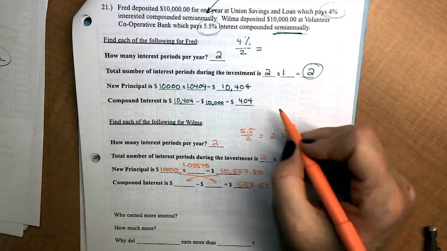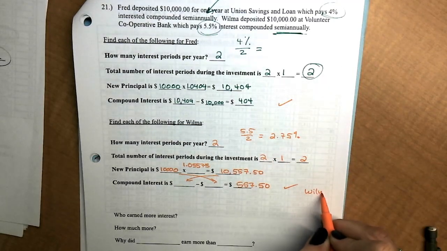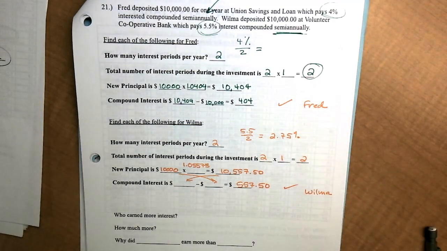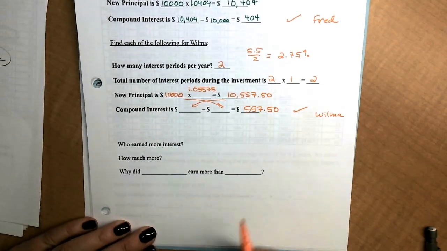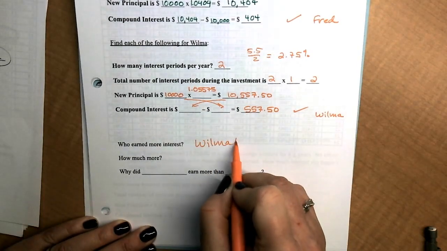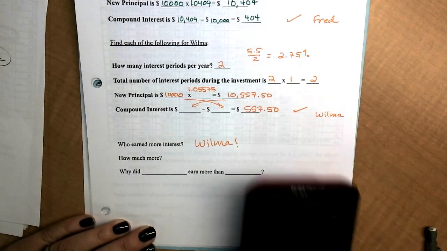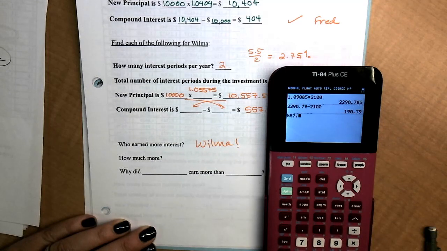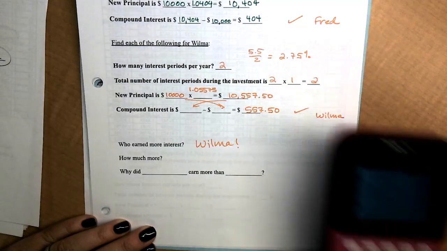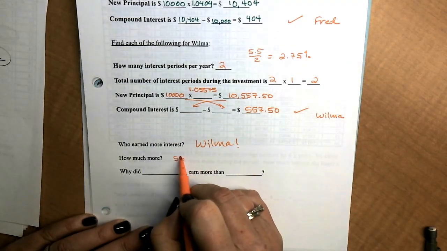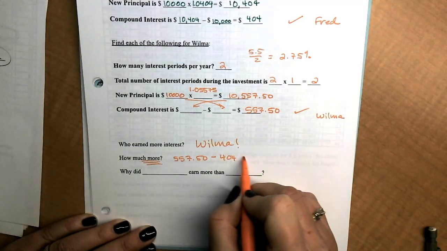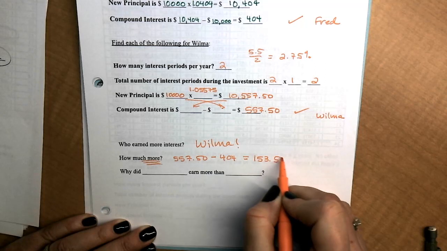Now obviously Wilma earned more interest. So this is Wilma, this is Fred. What kind of characters are these? These are Flintstone. Meet the Flintstones. Who earned more interest? Wilma. How much more? So they're not asking how much in totality. Be careful on some of these questions. So 557.50 less 404 is 153.50. So 557.50, this is how much more, less 404, is 153.50.